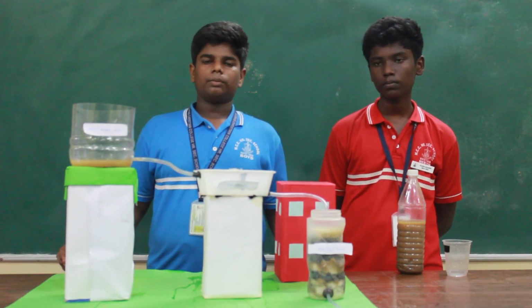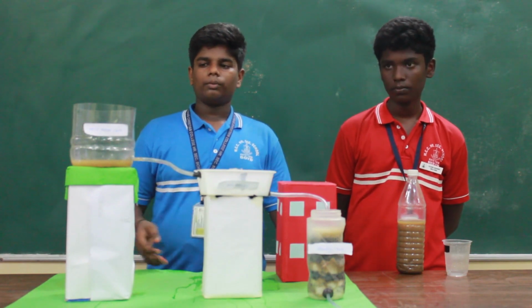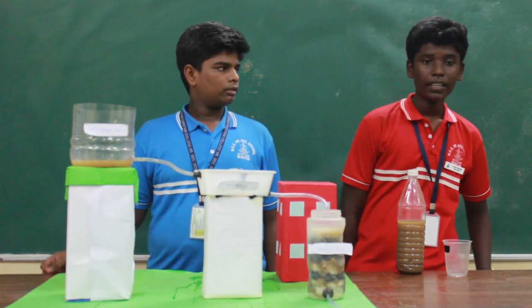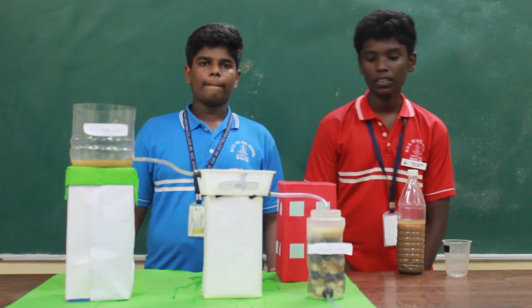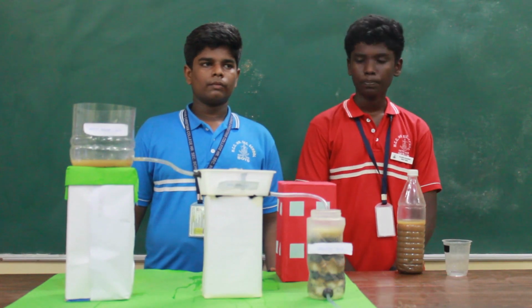We chose this project to solve the problems of water. Materials required to make the water filter are sand, gravel, stone and cotton.